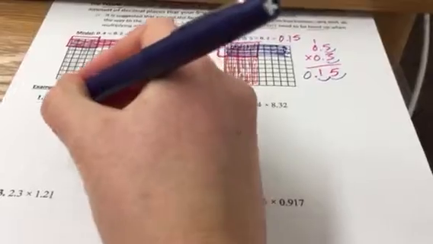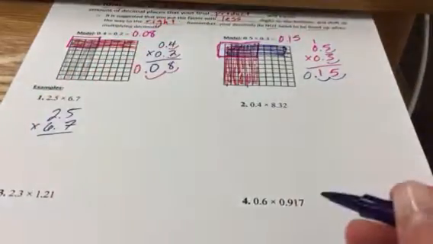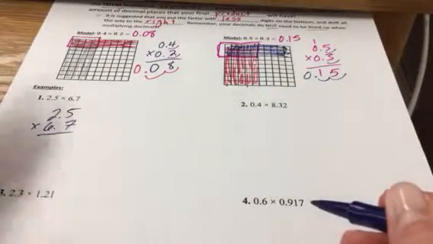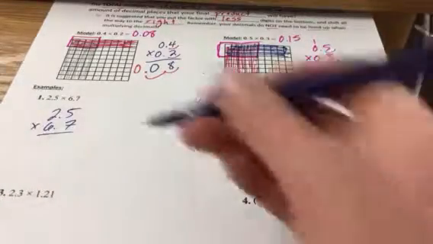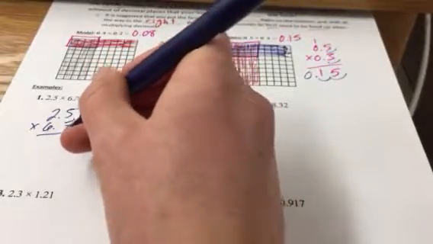2 and 5/10 times 6 and 7/10. Hopefully that's enough. 2 and 5/10 times 6 and 7/10. I'm going to ignore the decimals, and I'm going to multiply these as if it was 25 times 67. I'm going to start with my ones digits, or excuse me, tenths in this case.